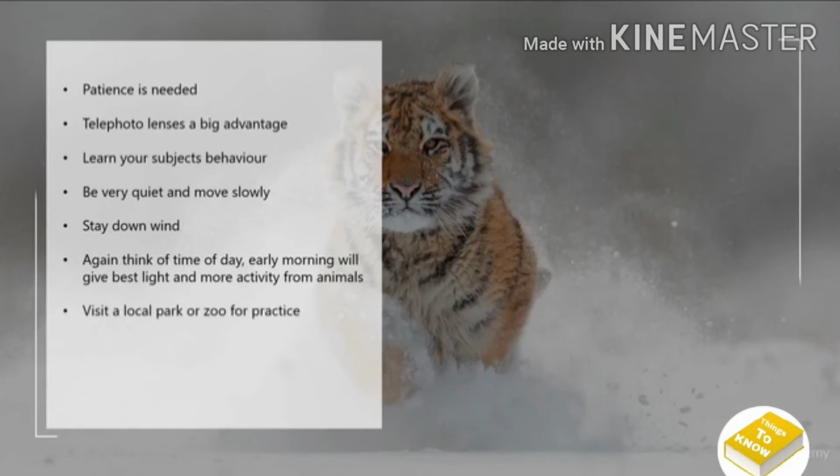You can also visit a local park or zoo for practice. This is a great way to practice wildlife photography. Just remember, if you are out in nature photographing in parks or the forest or anything like that, to clean up after yourself. Make sure you leave everything the way that you found it before you got there.